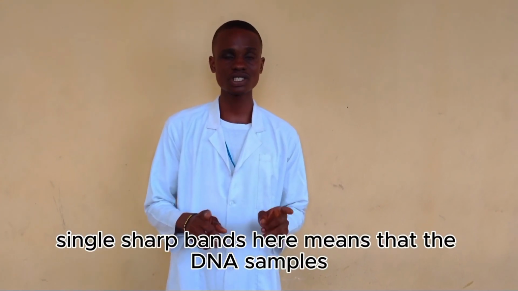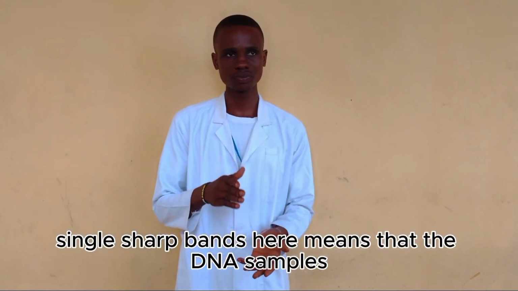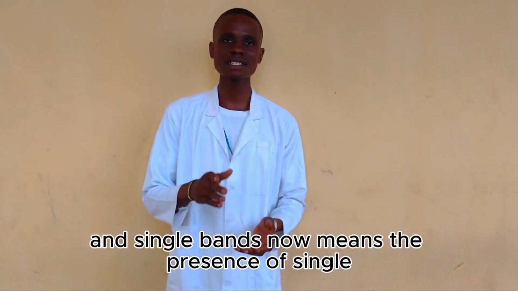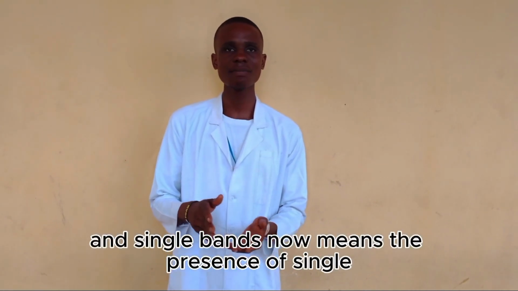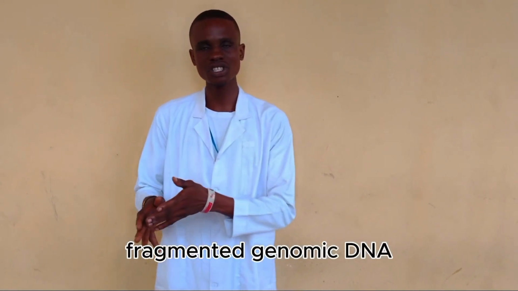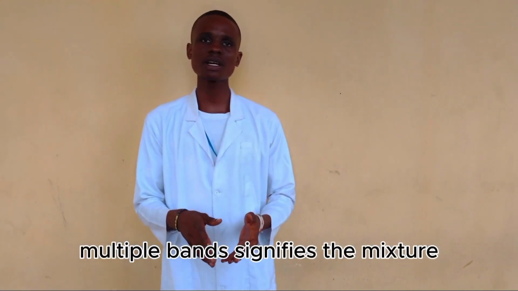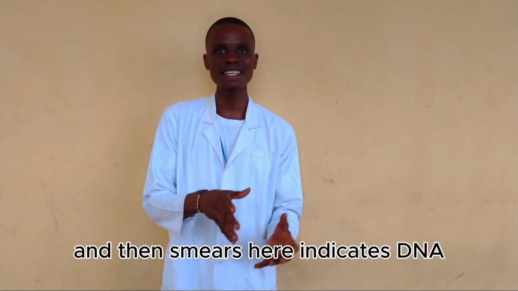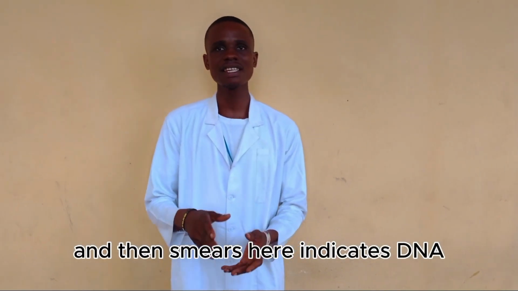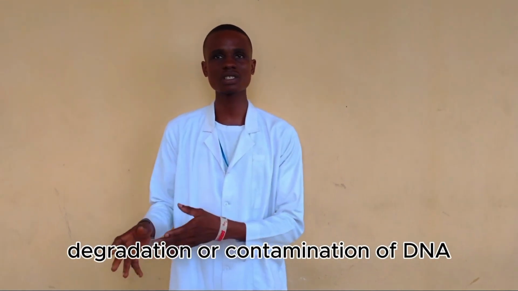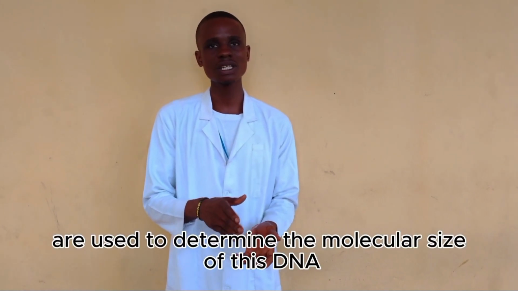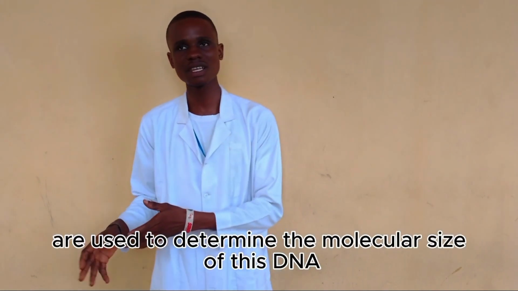Single sharp bands mean that the DNA present is intact, and single bands can also mean the presence of single fragmented genomic DNA. Multiple bands signify a mixture or heterogeneous sample of DNA, and smears indicate DNA degradation or contamination of DNA. And then finally, ladders are used to determine the molecular size of the DNA.